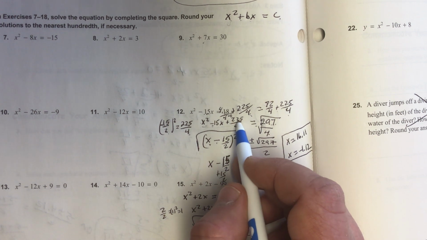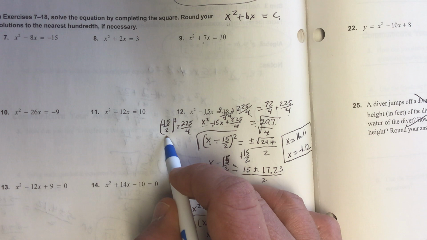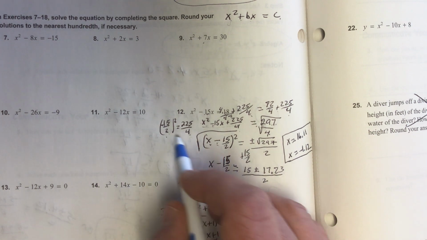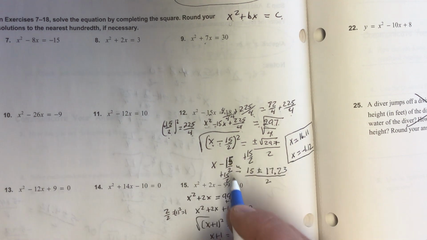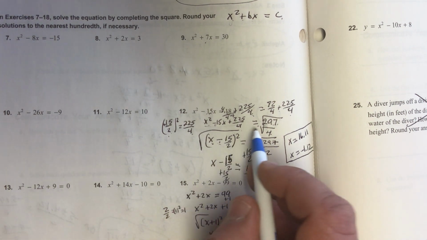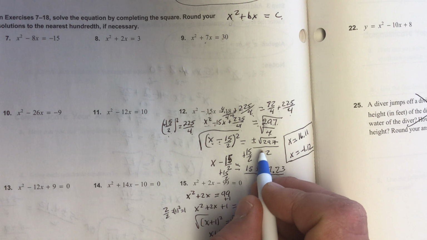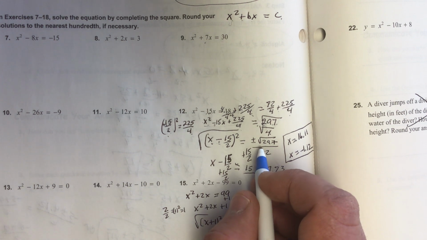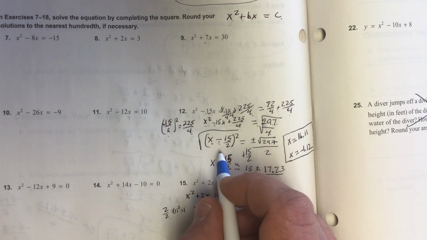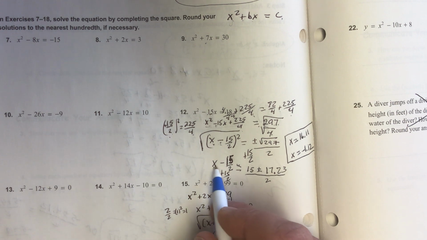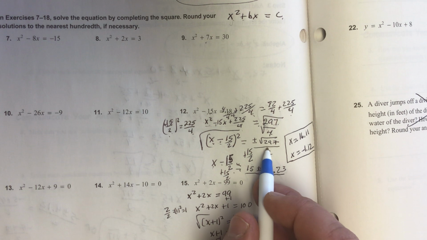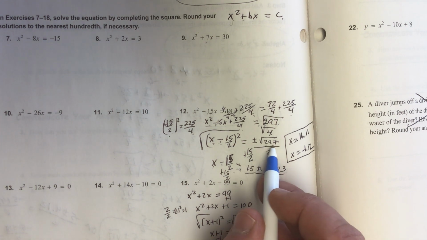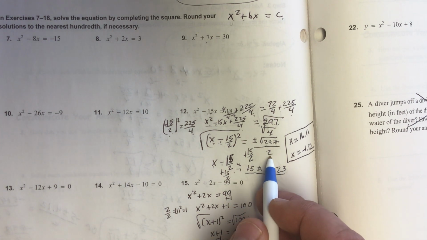Well, the square root of 225 fourths was right there. It's 15 halves. Notice that the negative actually stays there with it. Negative 15 halves squared. Now I need to take the square root of both sides to solve it. But remember, on the right side I have to do plus or minus. The left side just comes out of the square. So the left side is just x minus 15 halves. The right side is plus or minus square root of 297 over 2.